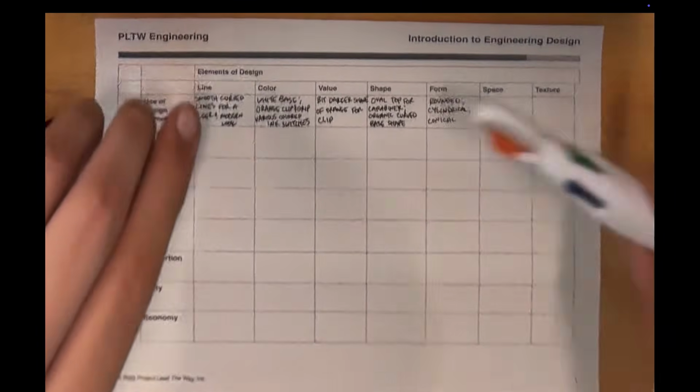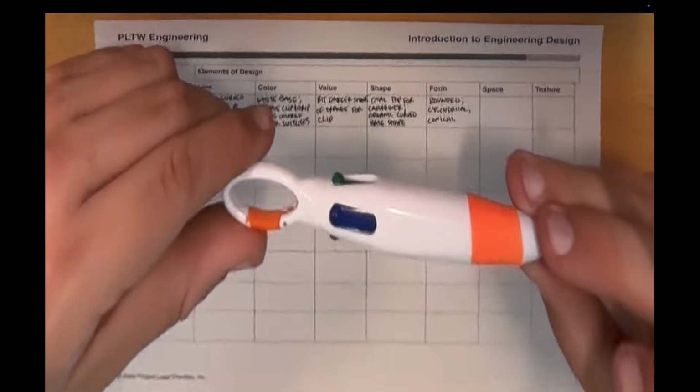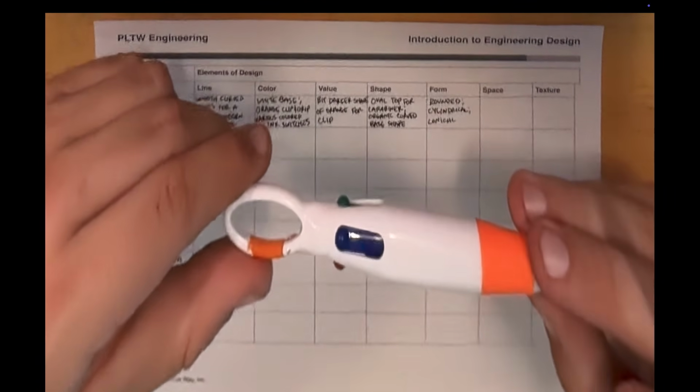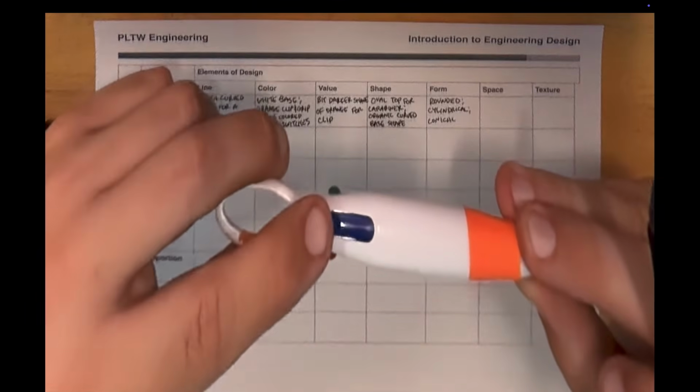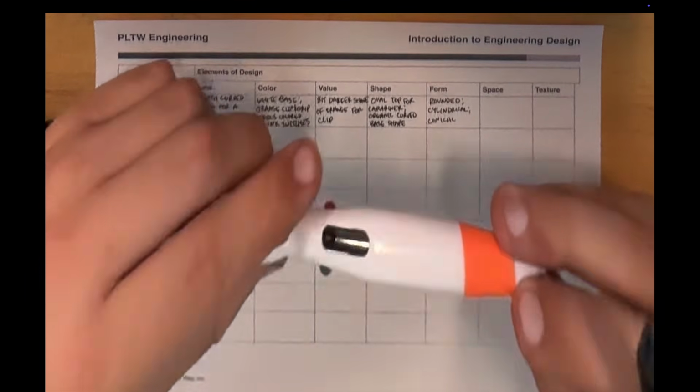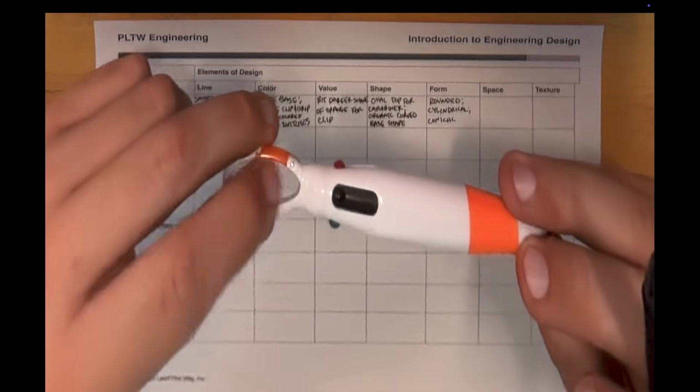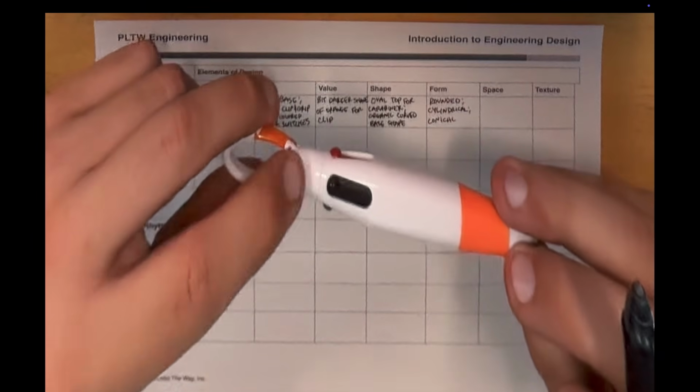We also talked about yesterday how there's space, and space can be used to have a profound impact on the design. We have both positive space, which is for these features here, but we also have negative space for this carabiner clip or this carabiner switch.